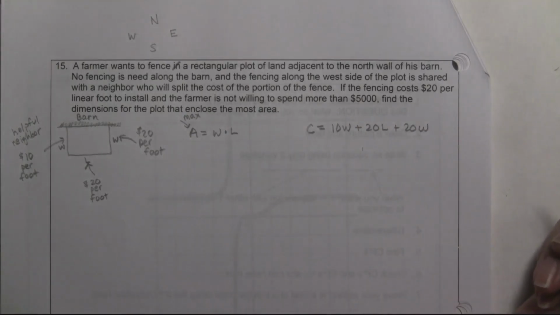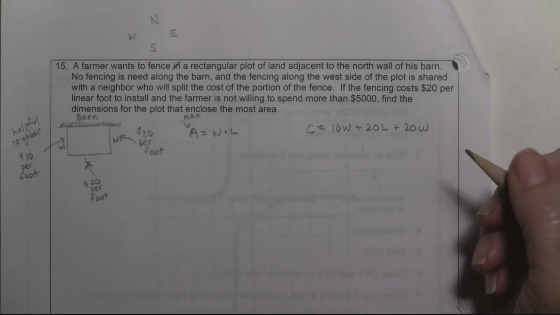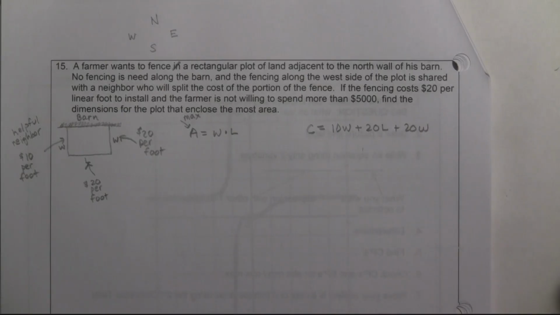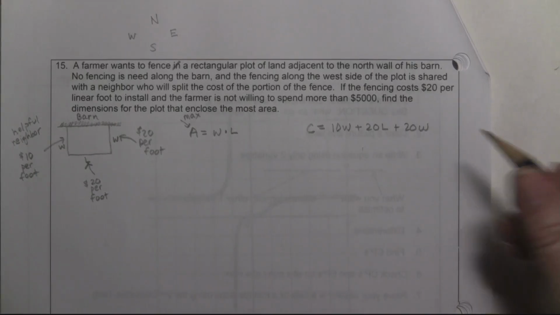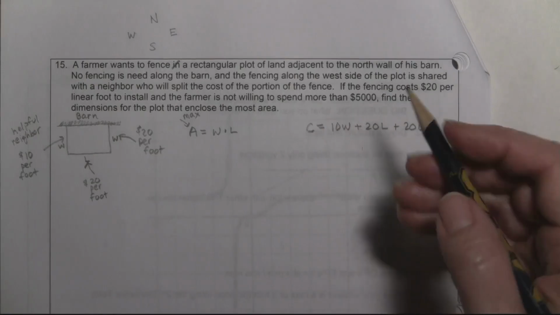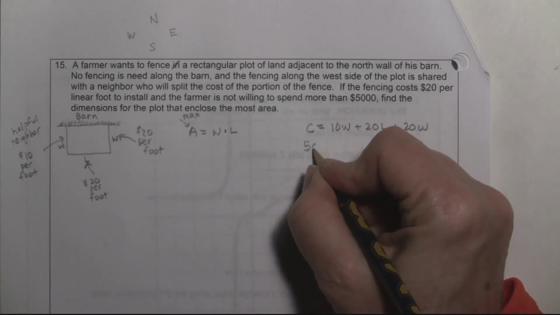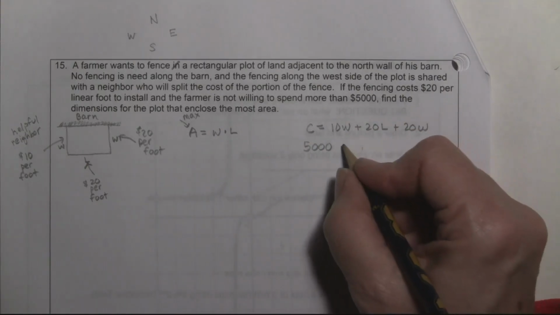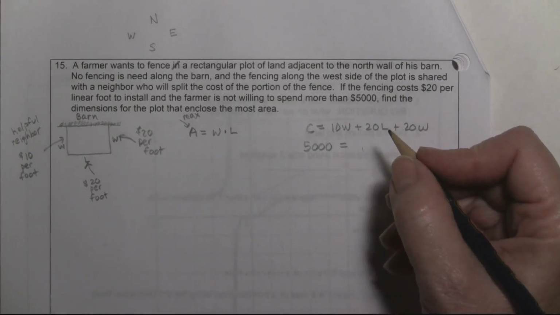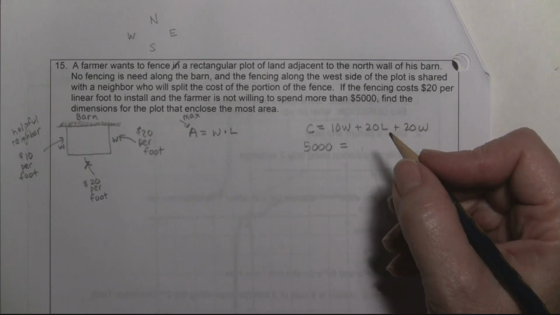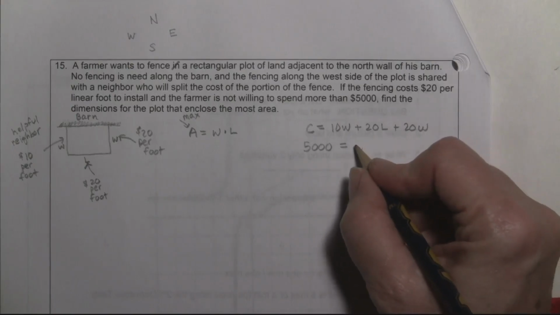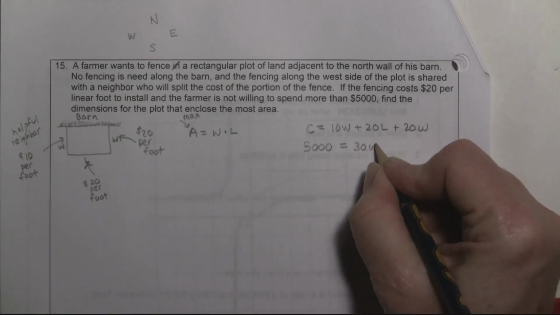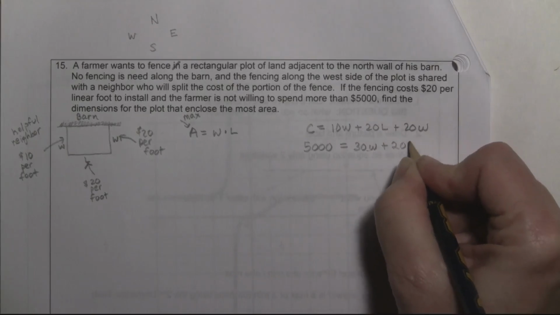So this is what it's going to cost the farmer, right? We're not figuring out how much it's going to cost the neighbor, just this farmer. And the farmer said he wanted that cost to be $5,000. I guess he would probably be happy with less than $5,000, but we're going to say that's the absolute maximum, $5,000. And since he's wanting to get the maximum area, we'll go ahead and spend the maximum amount of money that he's willing to spend. So this is 30W, combining like terms, plus 20L.